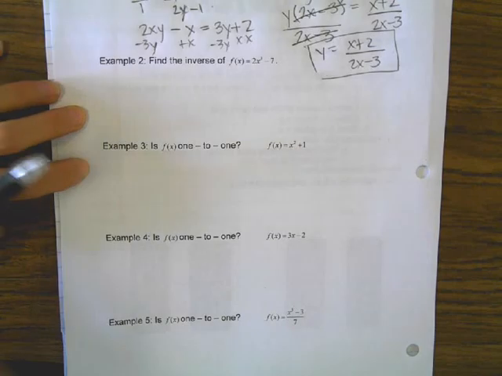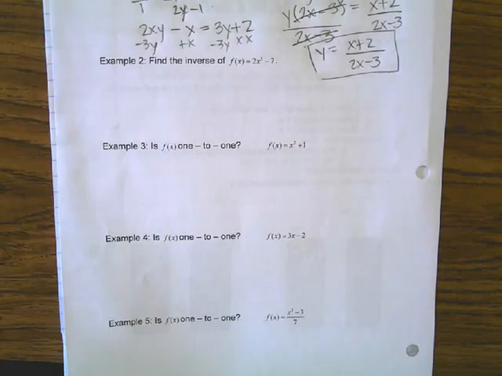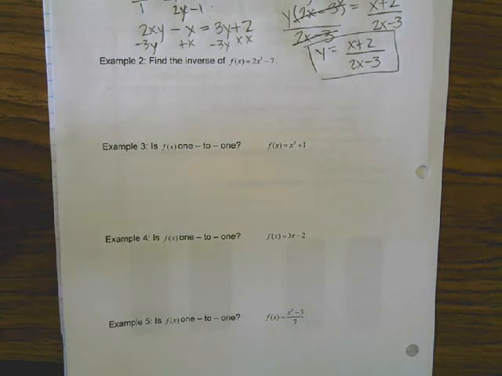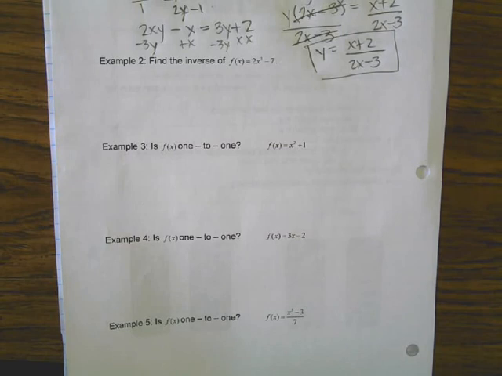The question asks, is f of x one-to-one? So f of x is x squared plus 1. X squared plus 1 gives you what kind of graph? A parabola. And we already said that it's one-to-one or not? No. It's not, but we're going to prove it algebraically. So the first step was to find the inverse.